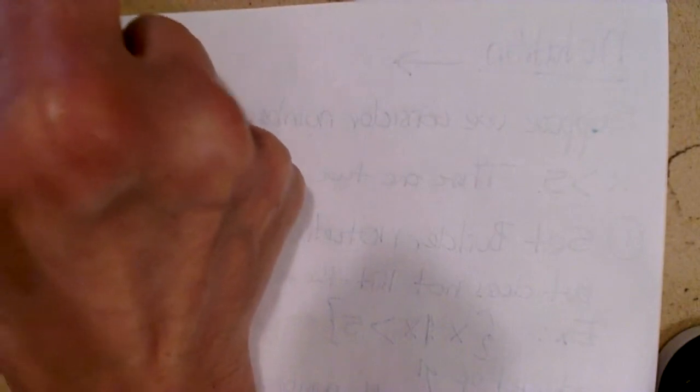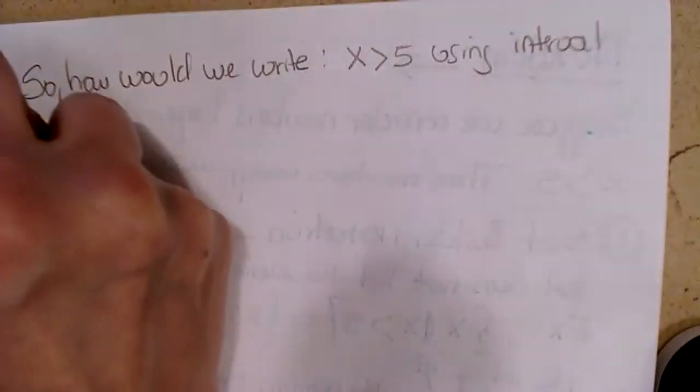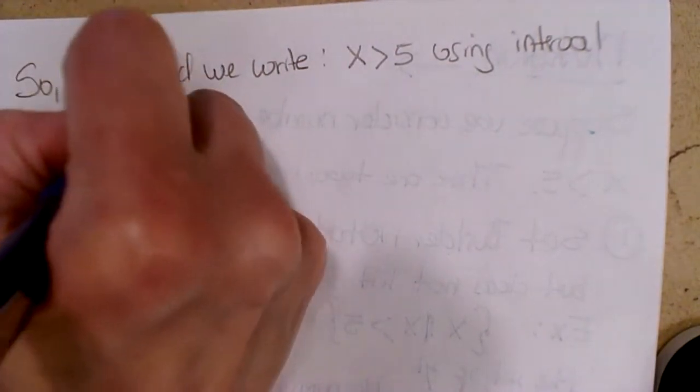Let's turn the page. So how will we write x greater than 5 using interval notation?